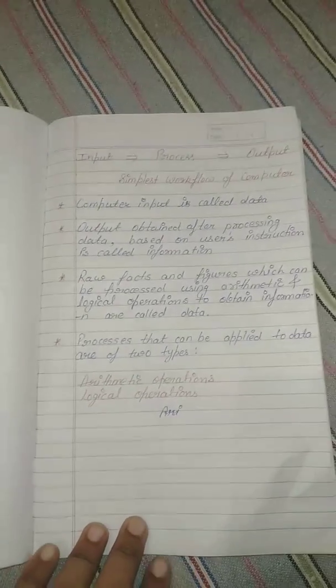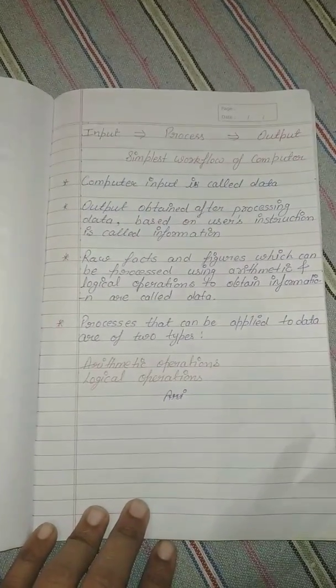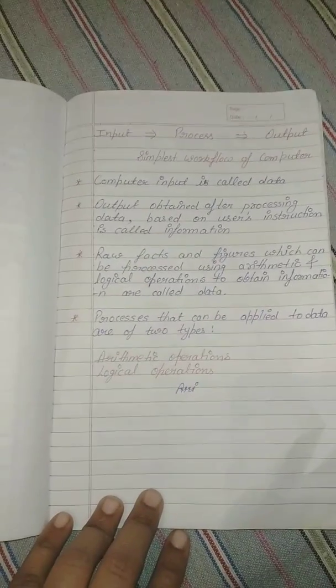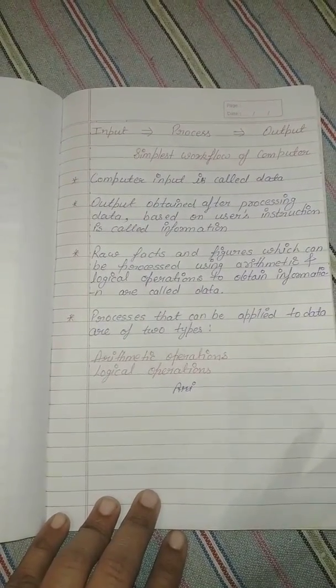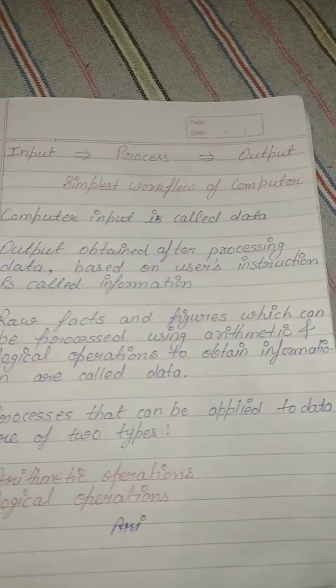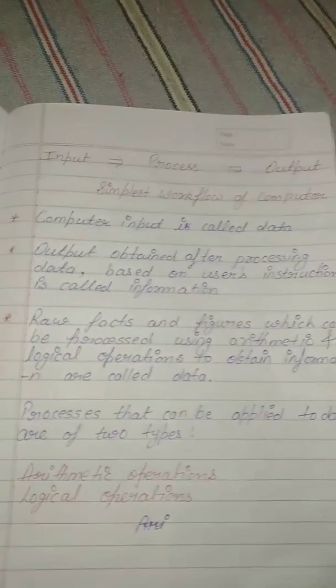A computer is an electronic device that receives input, stores or processes the input as per the instructions given by the user, and gives an output. That brings us to the input-process-output model of the computer. Here, as you can see, this is the simplest workflow of a computer that I have drawn for you. An input is given, which is processed, and an output is given.